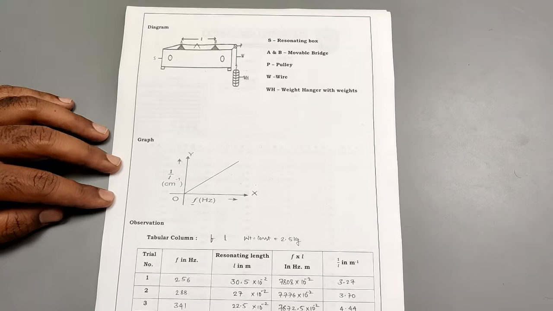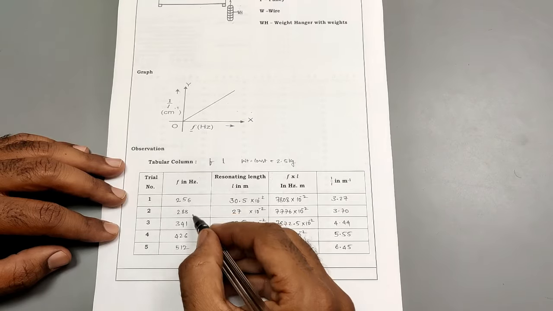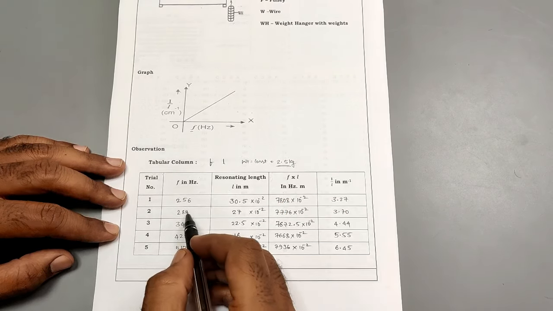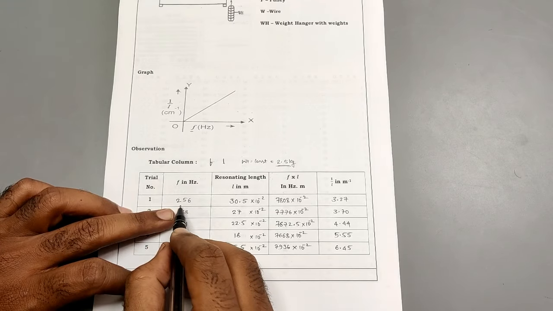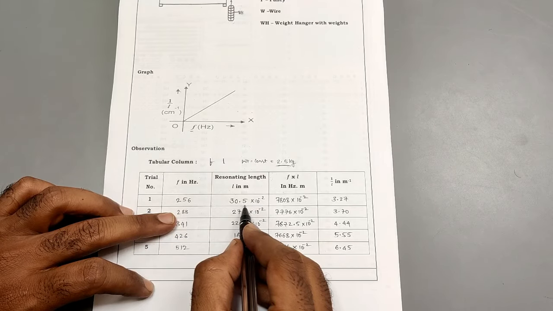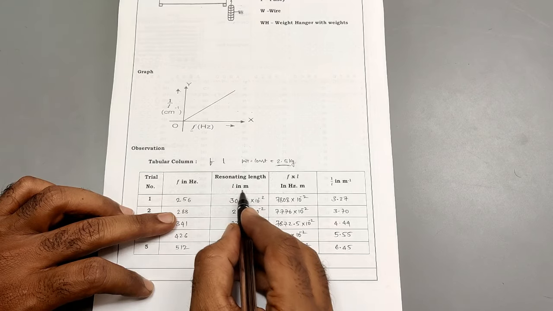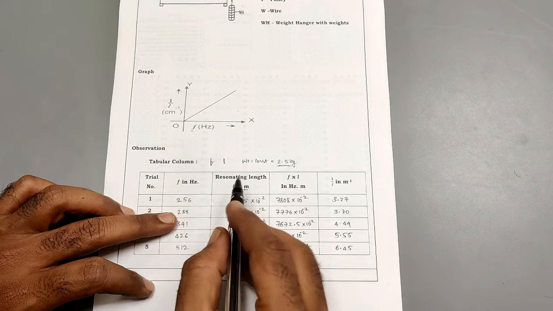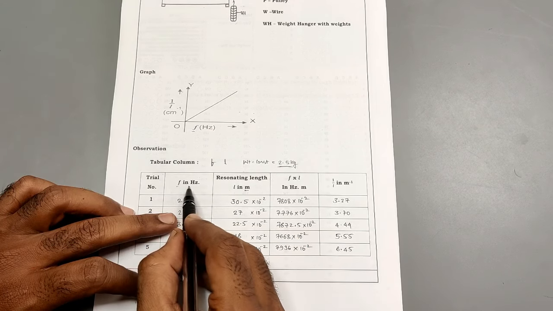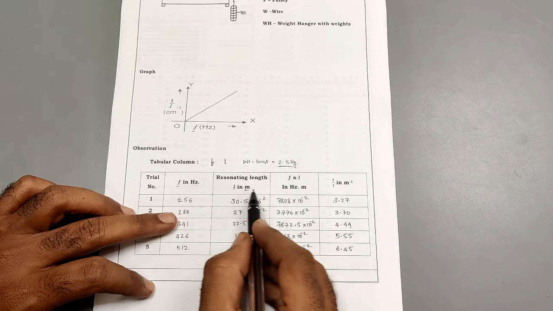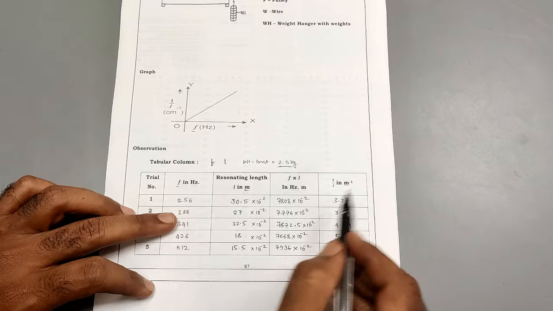Okay, now let us continue with the chart. See, these things we had written earlier, frequencies. The weight we have kept fixed and constant at 2.5 kg. Resonating length, we have already seen in the video for the first tuning fork of 256 hertz. How much resonating length did we get? 30.5 centimeter. We have to write it in meters here. So in meters we have to write 30.5 into 10 to the power minus 2, right. In the observation table, whichever physical quantity you take, you must write its unit. You have to write the unit of that at any cost, right.